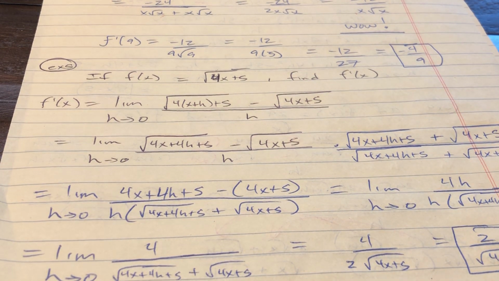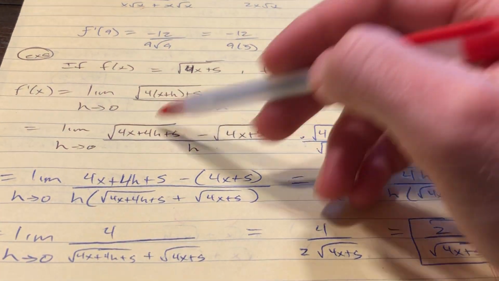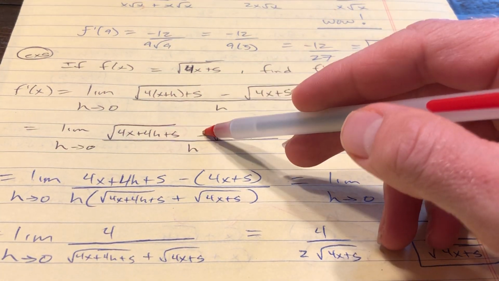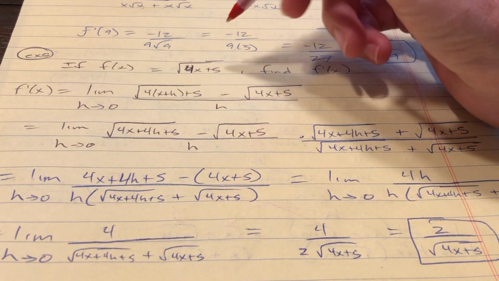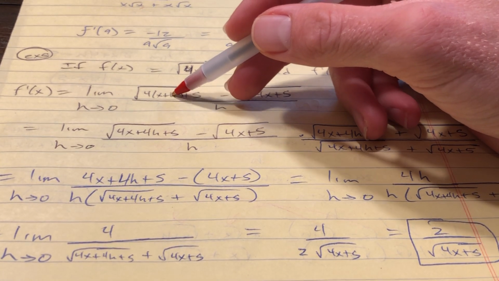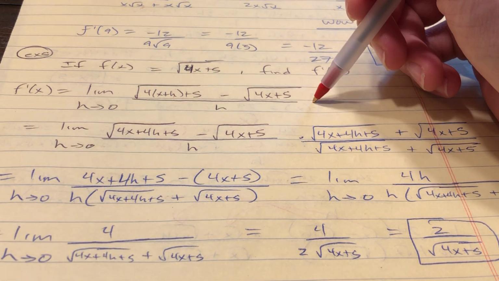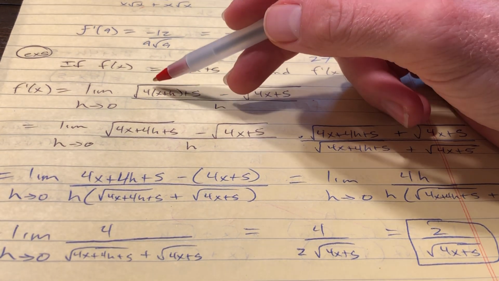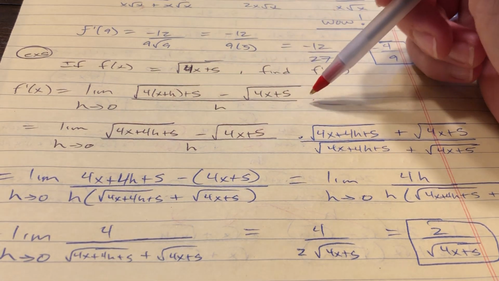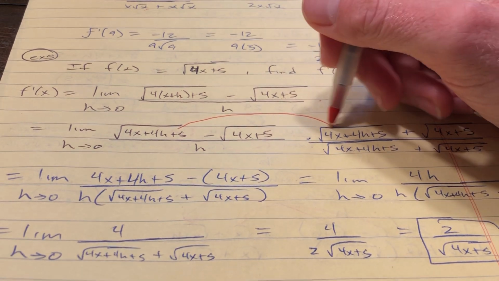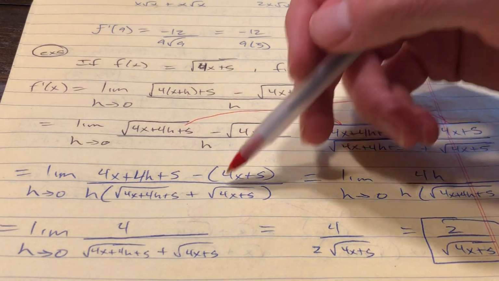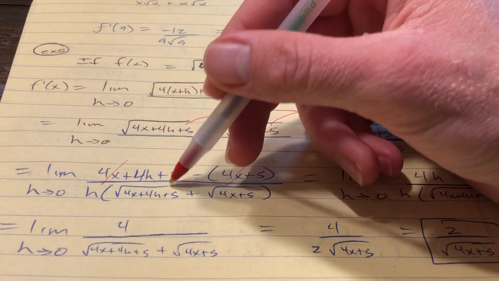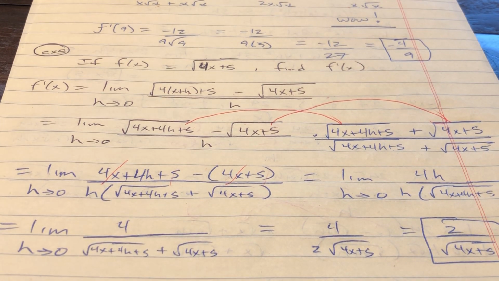Again, what do we have to do? We're going to have to multiply the top and bottom by the conjugate of this, so the square root of that plus the square root of this. Now, if you just want to leave it as x plus h, because you're not going to let h be 0 eventually, you can multiply by the conjugate right away. You could have done that right away instead of distributing. That's fine. This and this is going to give me 4x plus 4h plus 5 minus this entire quantity. So the 4x's are going to cancel, and the 5's are going to cancel, and you're left with 4h up top, over h times the conjugates.